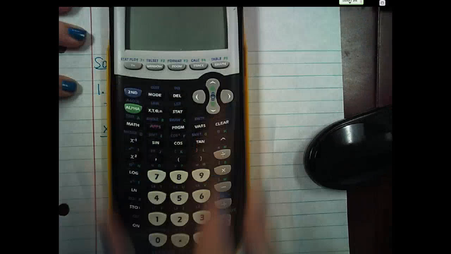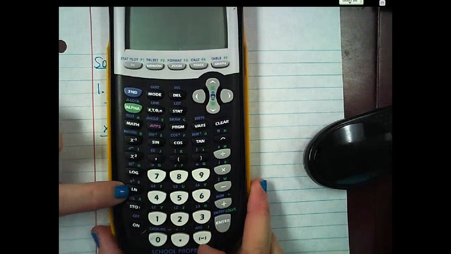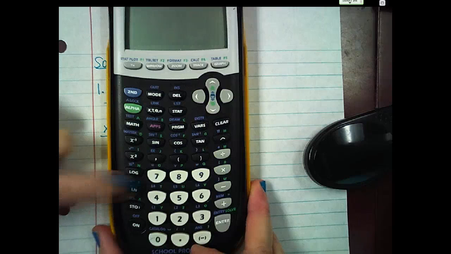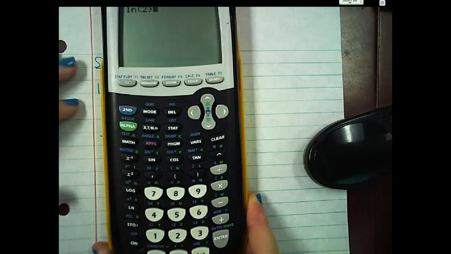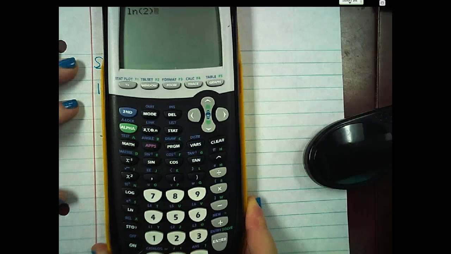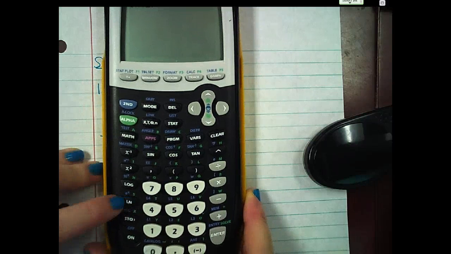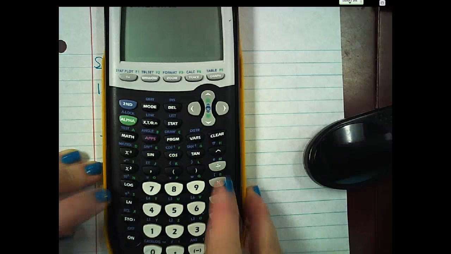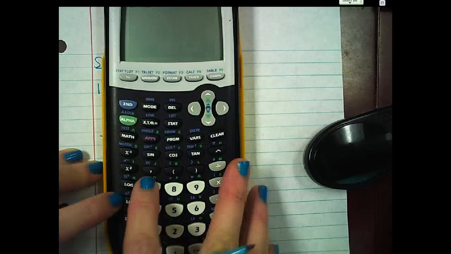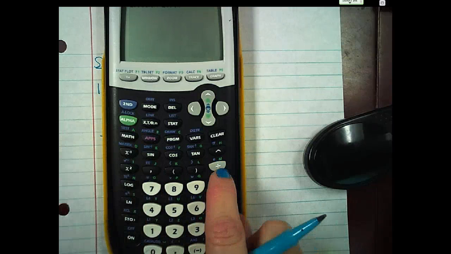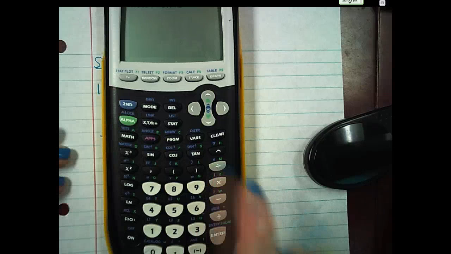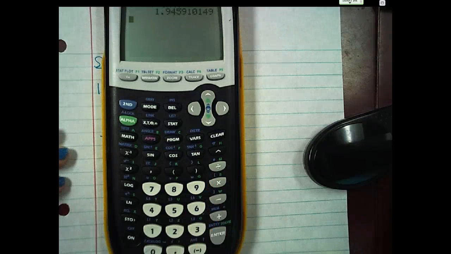You take the natural log, which is ln, and then 2, close your parentheses. Now you're going to find the natural log of e, so do ln again, which is right by the 7 and the 4. Divided by the natural log of e, and e is above the division key in blue, so second divide, close parentheses.